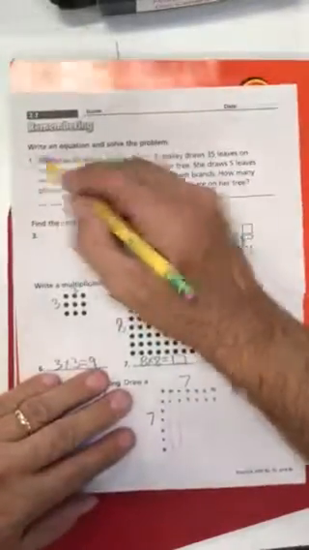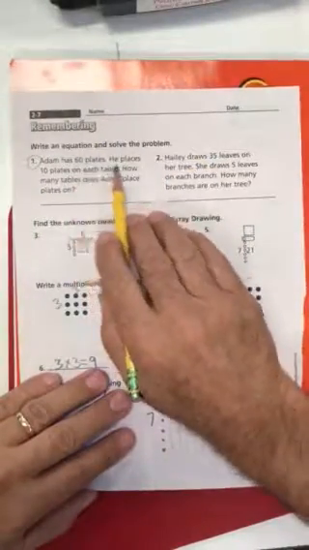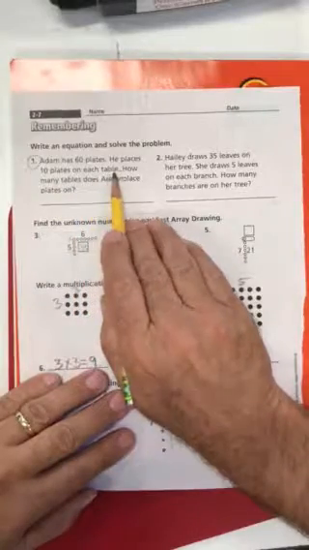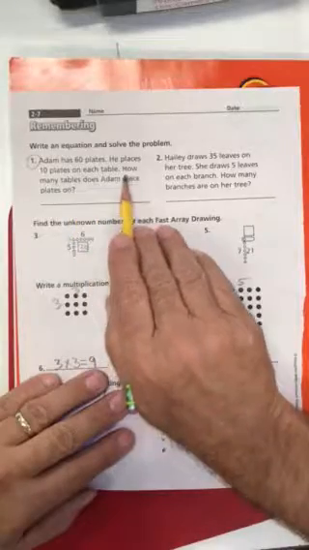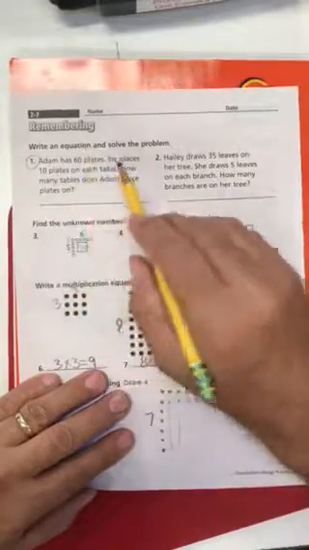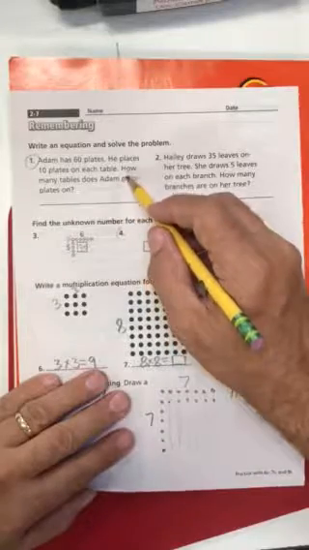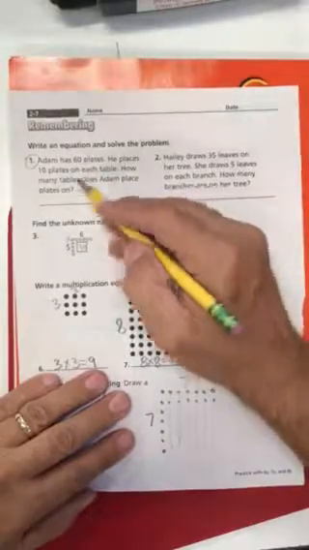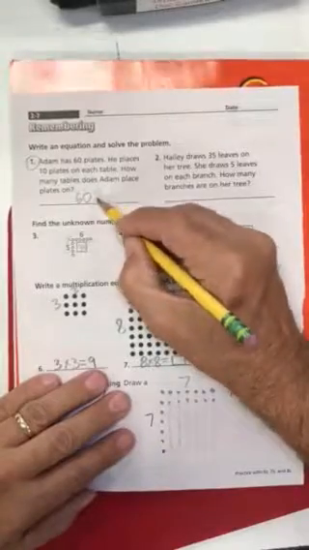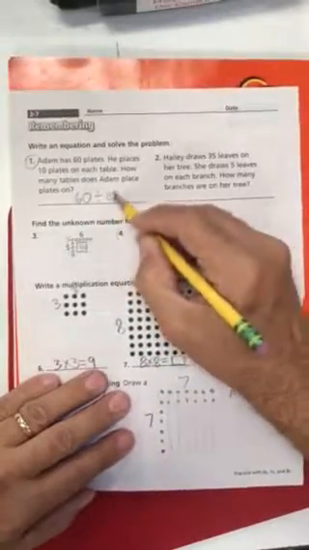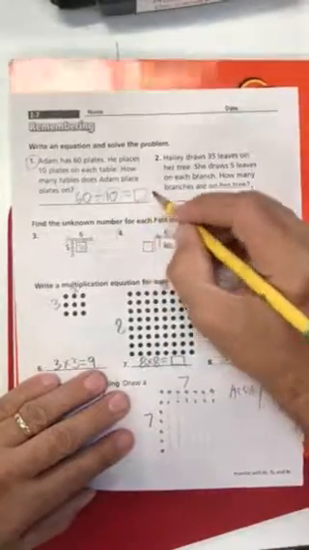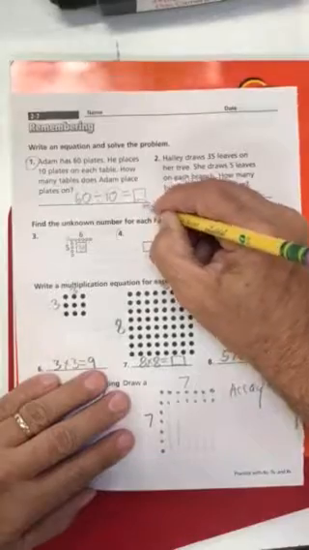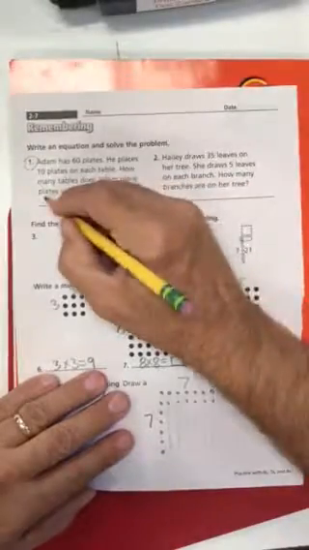All right, so your responsibility is the word problems. Adam has 60 plates. He places 10 plates on each table. How many tables does Adam place? So we have the size of the group, which is 10. We don't know the number of groups or the number of tables. Again, if you have a total, you're going to divide. The size of the group is 10, and then the number of tables is going to be your answer. Make sure you label it, please.